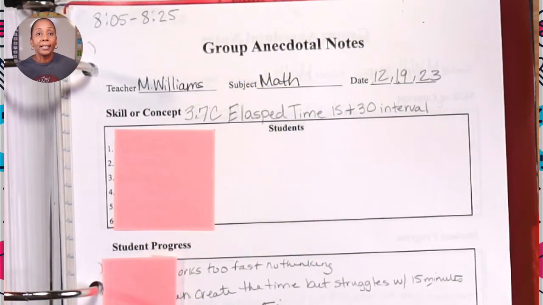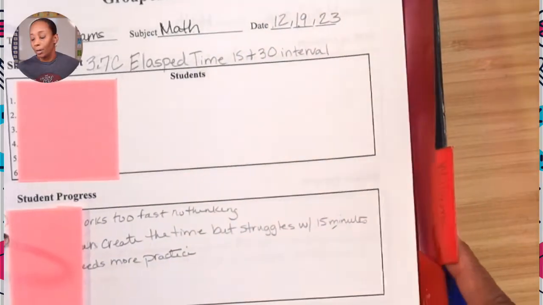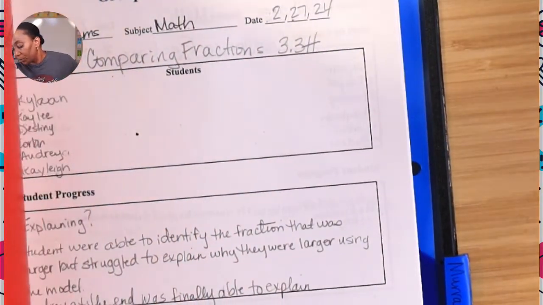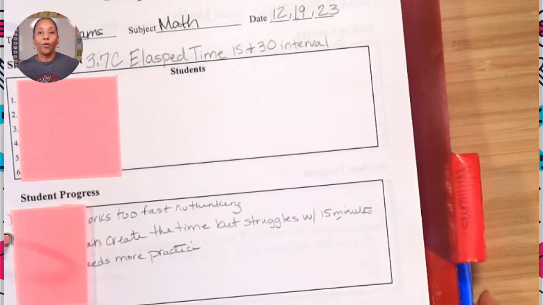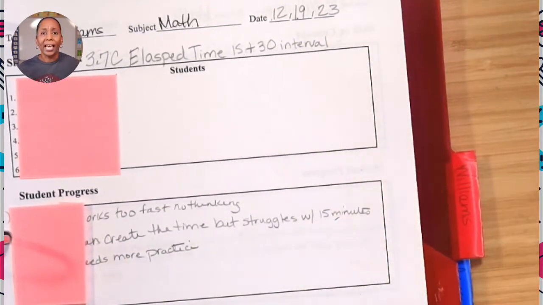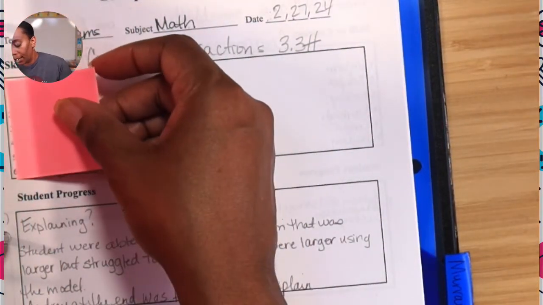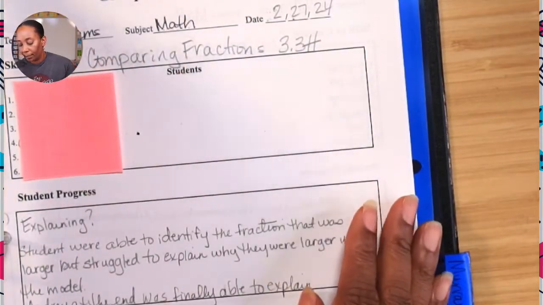So it's planning, data, and then I had school-wide intervention. And the next tabs I had were my tabs for my classes. If you teach classes, if you're departmentalized, you can go ahead and use that.